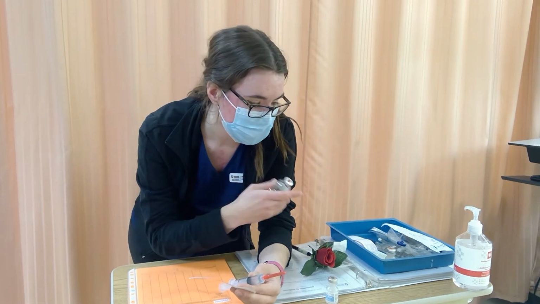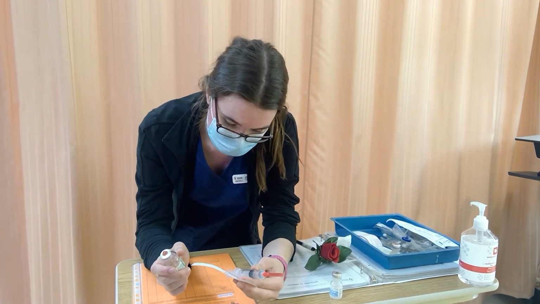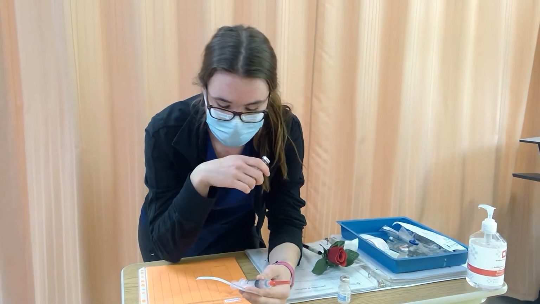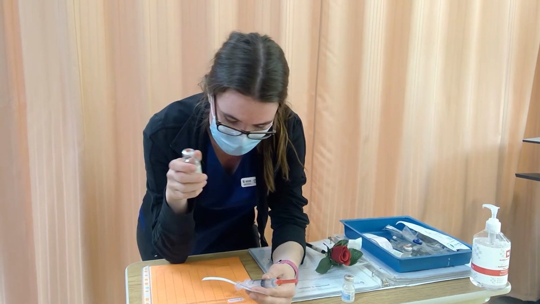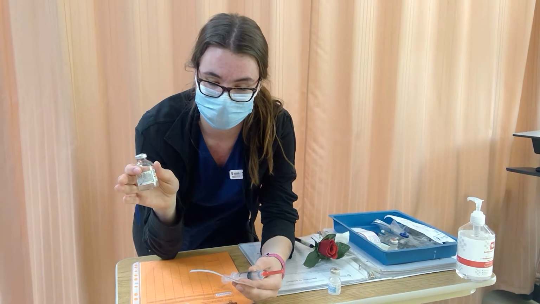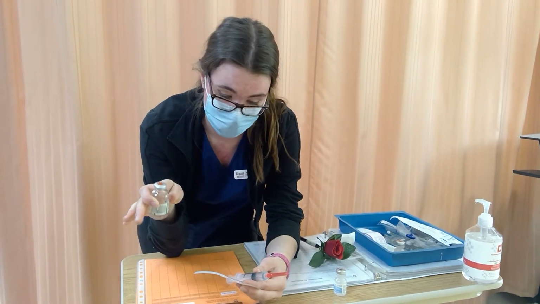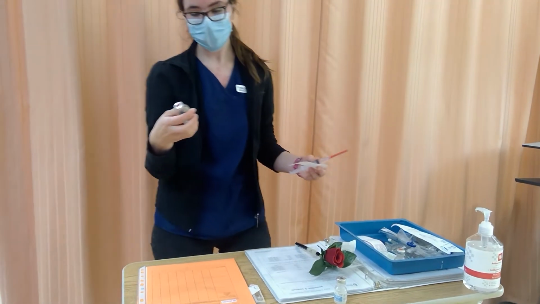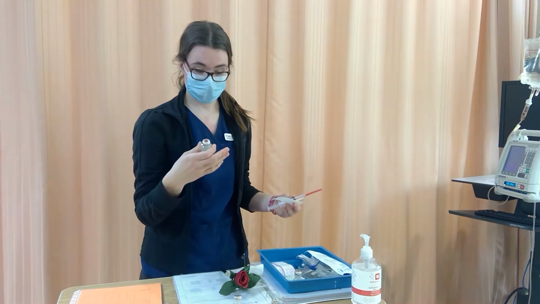So it's the correct route. It can be given IV. We're going to be inserting it in a 100 milliliter bag. And correct time, it's every 6 hours, and it's 12 o'clock, so it's due right now, so we're good as far as the time goes. I think I choked on my own saliva.